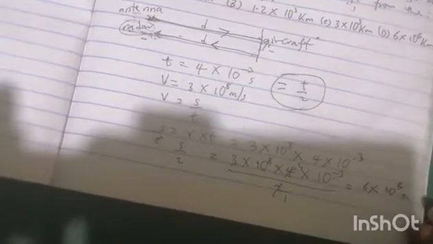So this is the analysis. We have 10 raised to 8 times 10 raised to minus 3 will give me 10 raised to 5. And then 3 times, I have 2 here, I have 2 here, so 3 times 2 will give me 6. So I'm going to be having 6 times 10 raised to 5, and that will be in meters.